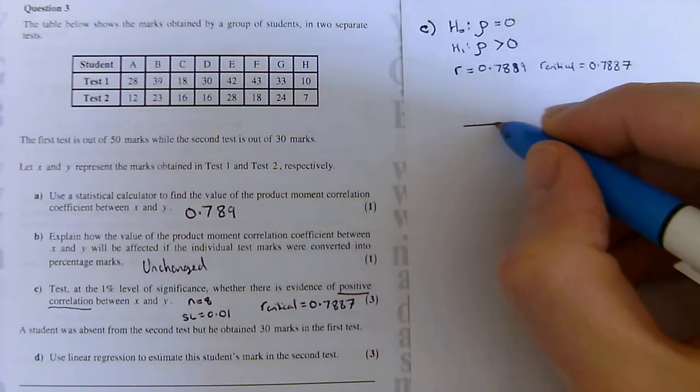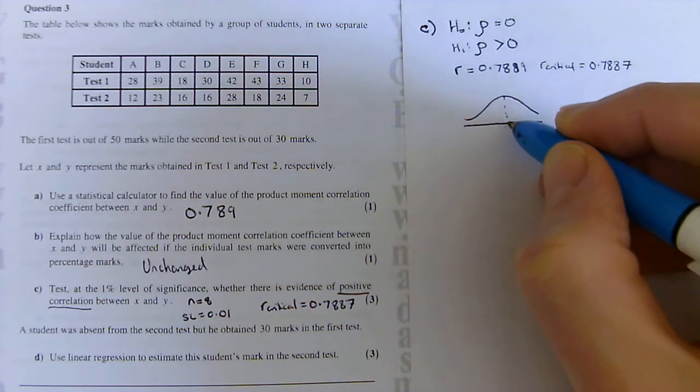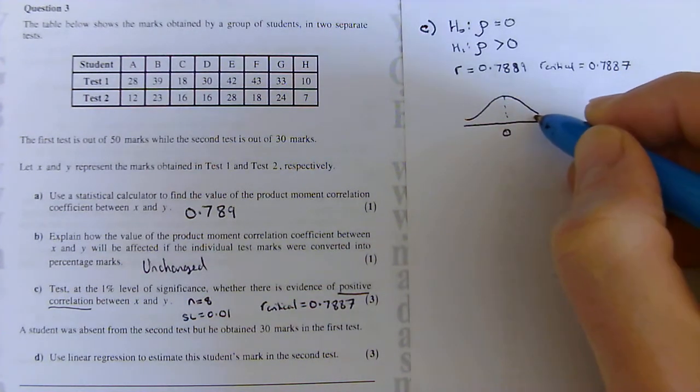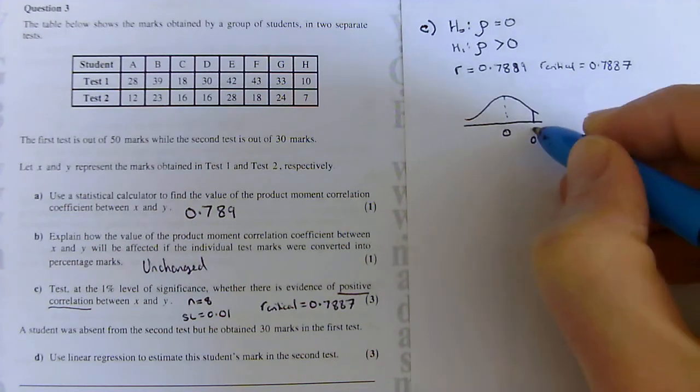So here our value is going to be centered around 0. Our critical value is 0.7887. That's our critical.